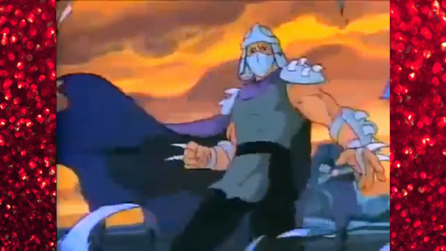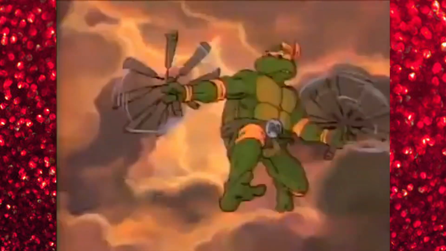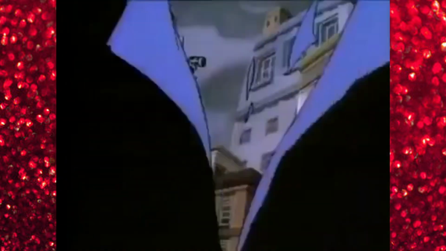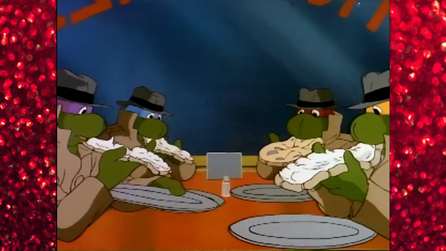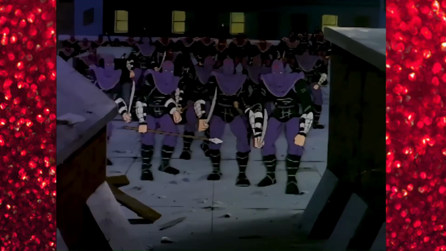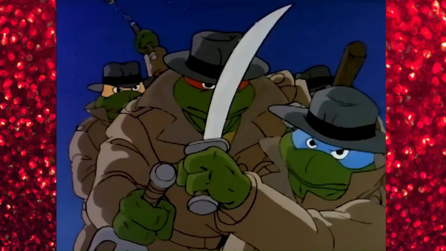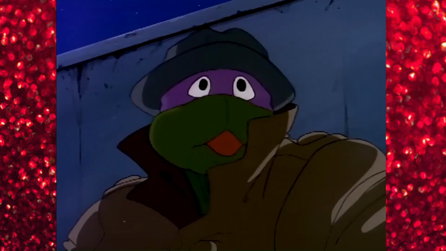The plot is a really simple one. The turtles stop Shredder's plan to kill the turtles and Splinter so he can take over the world. Kind of a basic plot, but a plot that works, especially during 1987. The mood is usually goofy, but has some intense parts from time to time with the battles, and because of this, it is very easy to get sucked into the show.